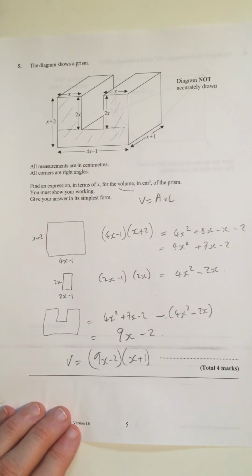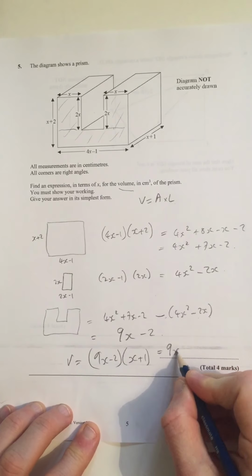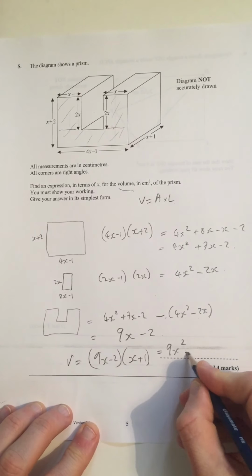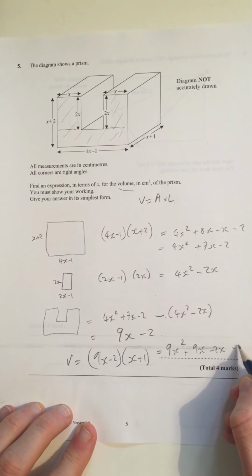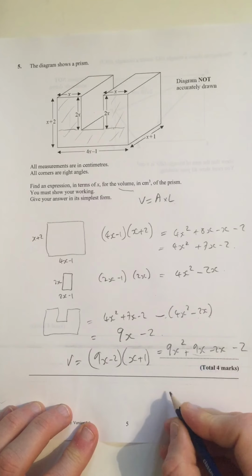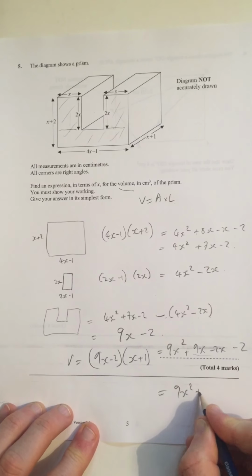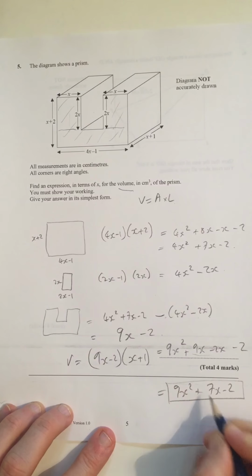And I could multiply those brackets out, and I'll get 9x squared plus 9x minus 2x minus 2. And then collect up those like terms in the middle to be 9x squared plus 7x minus 2. And that's my final answer.